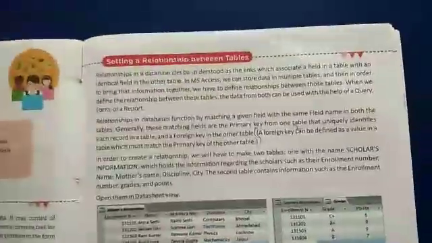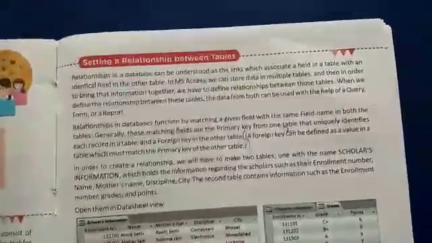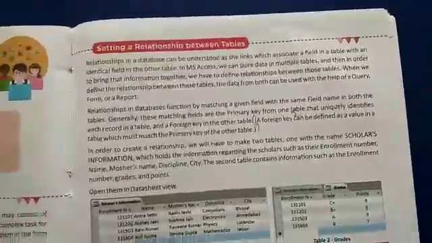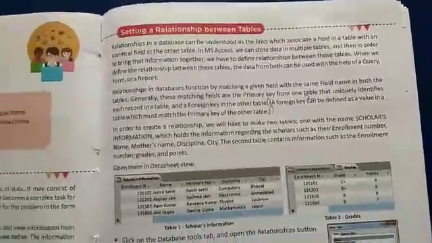A foreign key is defined as a value in a table which must match the primary key of the other table.